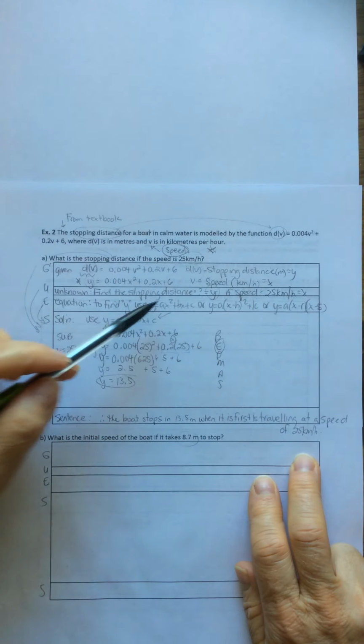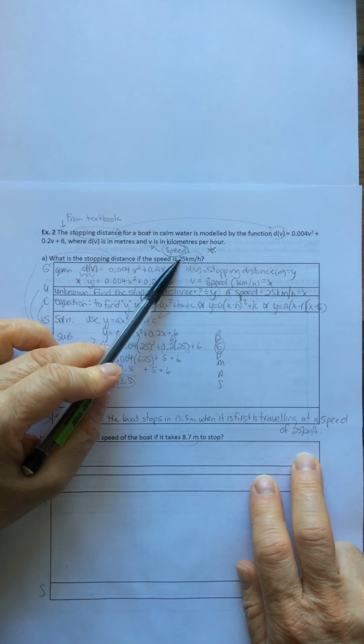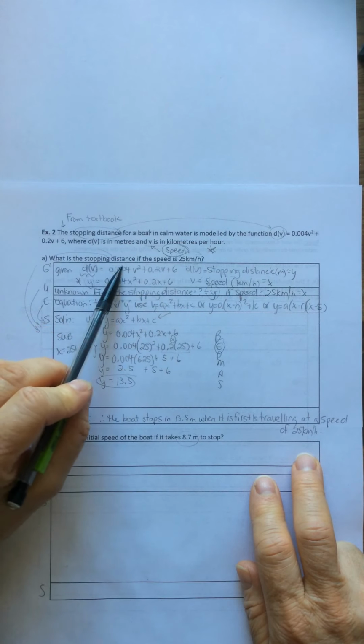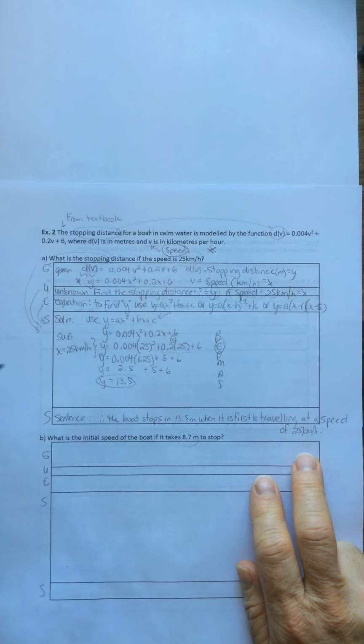So the speed of your vehicle will determine how quickly or how slowly you will be able to stop. So that's the stopping distance, okay?